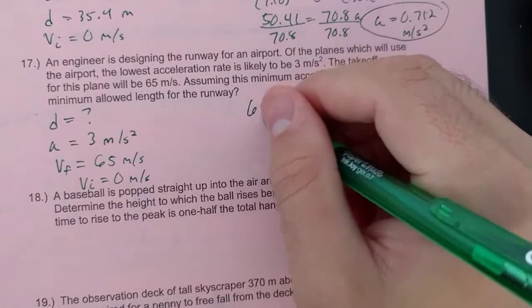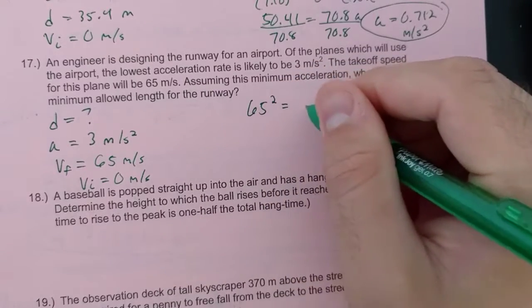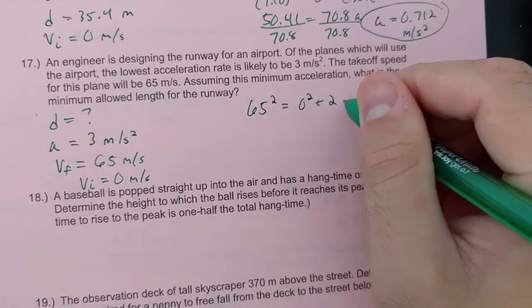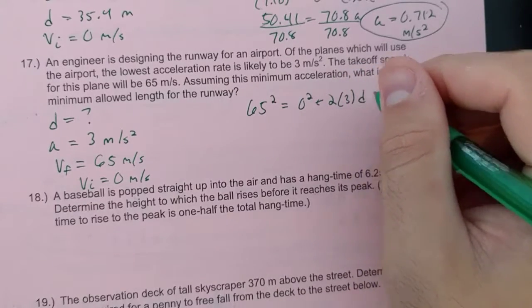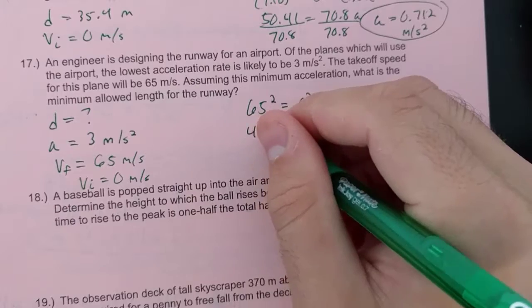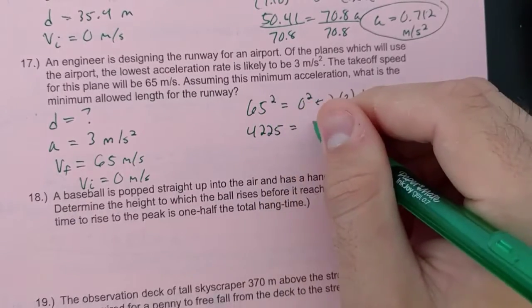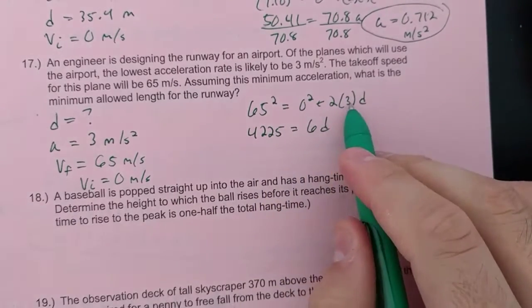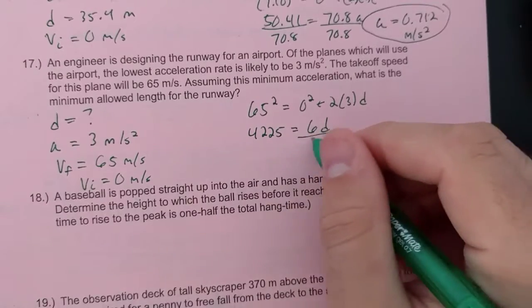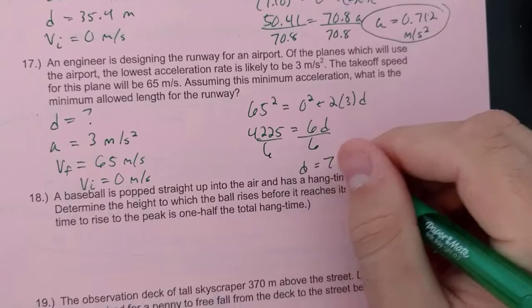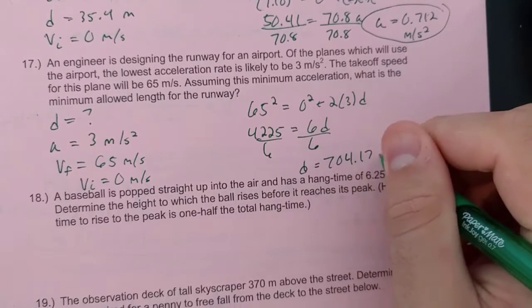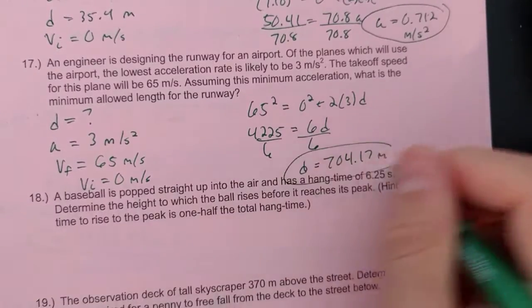So we're going to use that equation, Vf squared equals Vi squared plus 2AD. So 2 times 3 times D. So that's going to be 4,225 equals 6D. That's 2 times 3 times D. Divide both sides by 6. Your distance will be 704.17 meters for your runway.